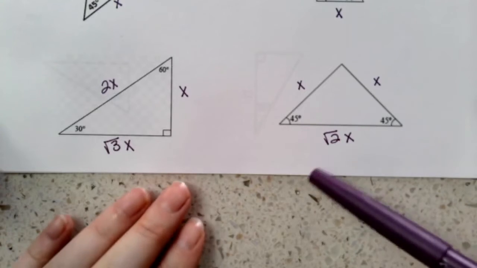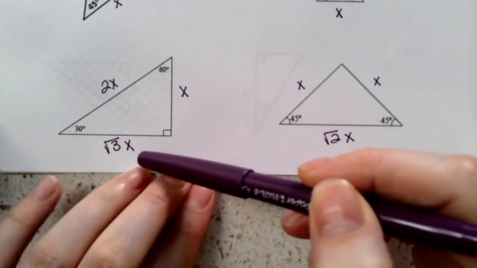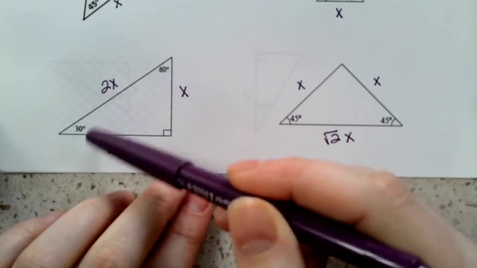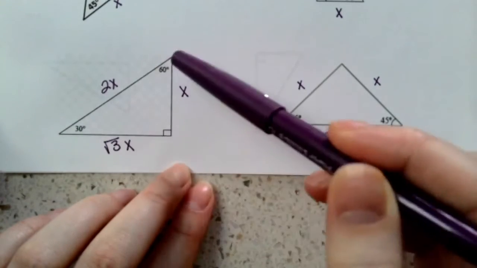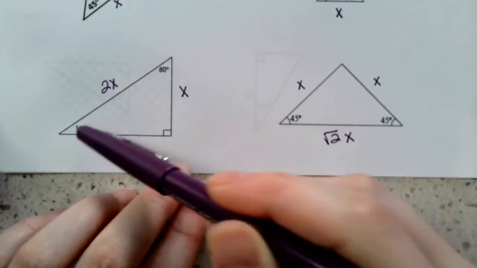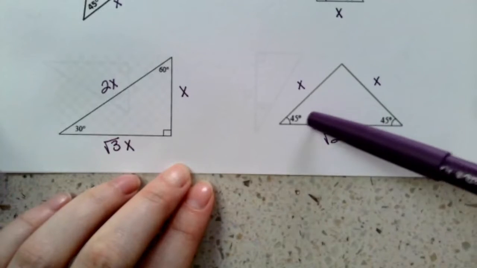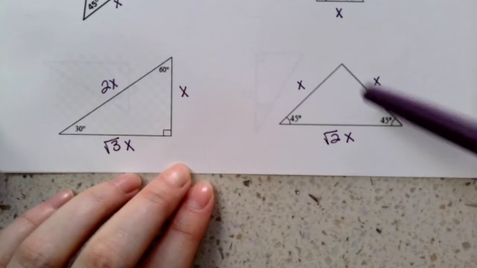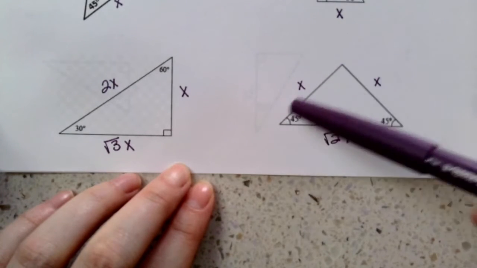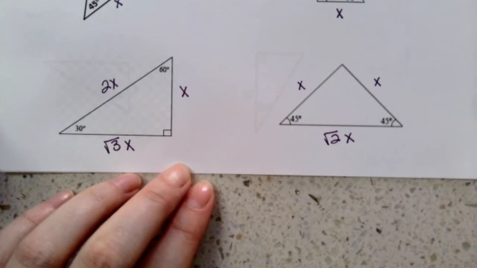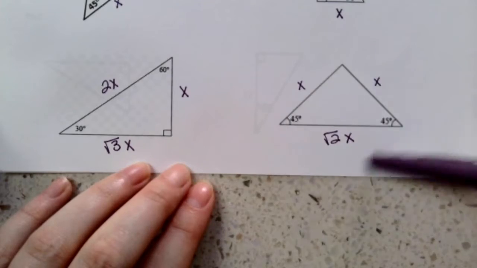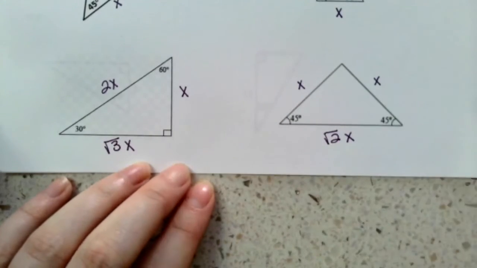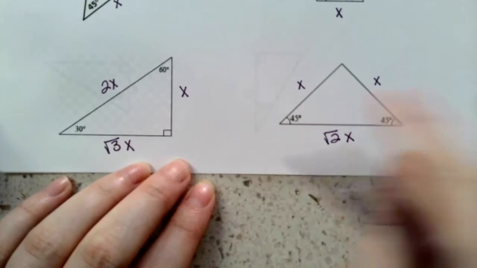So here are the answers. And one of my tricks that I kind of remember is the square root of 3 goes with the 30, 60, 90 because we have three different angle measures. And the square root of 2 goes with the 45, 45, 90 because we only have two different angle measures. So maybe that'll help you. Otherwise, I just recommend drawing this picture over and over again until you make sure you have these relationships memorized.